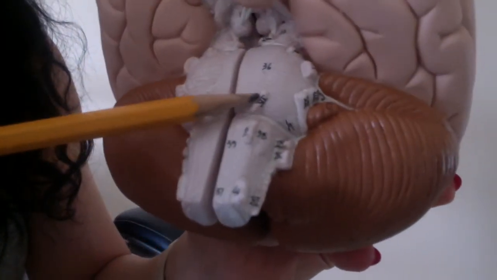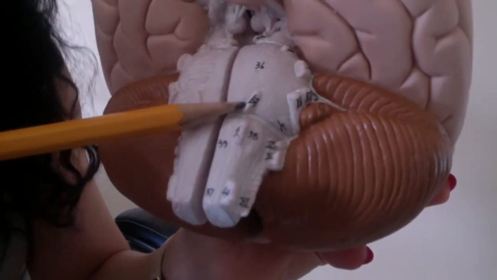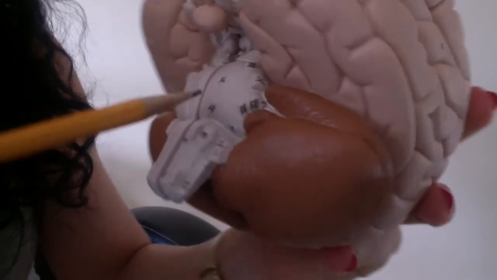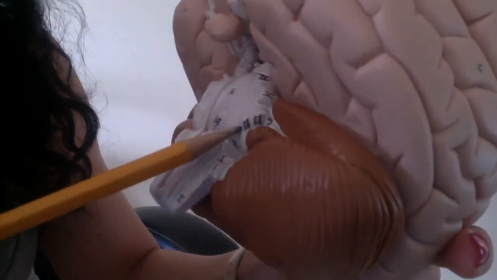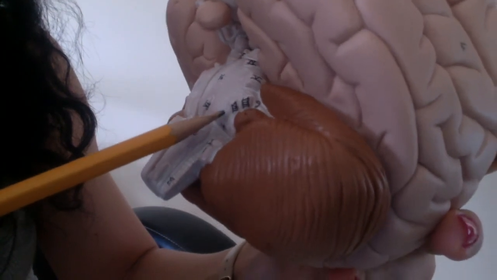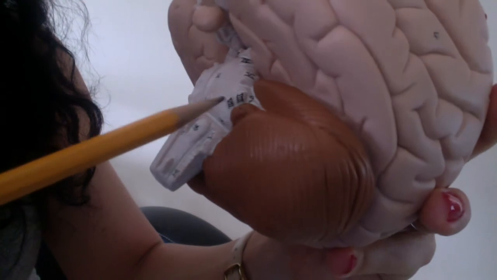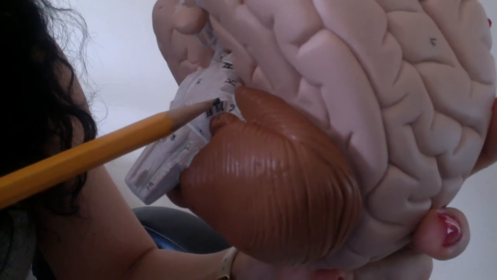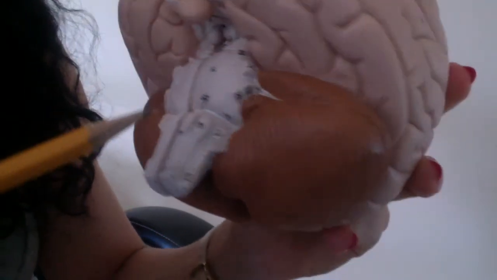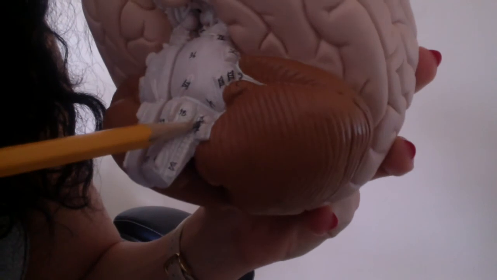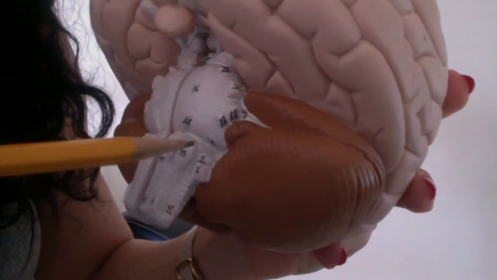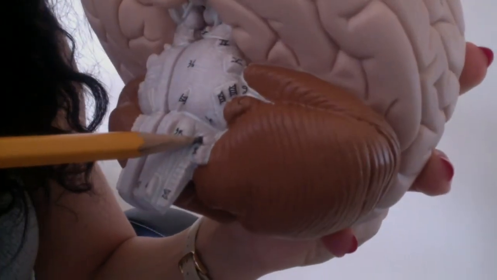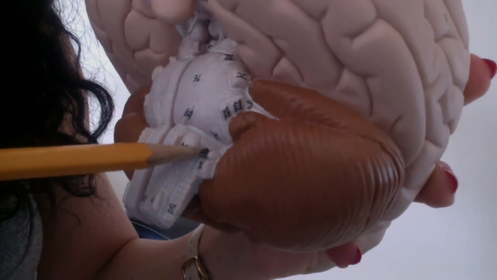And cranial nerve number 6, at the base of the pons, called the abducens, involved in eye movement. Cranial nerve number 7, facial nerve, involved in facial expression as well as taste. Above it is cranial nerve number 8, the vestibulocochlear, involved in hearing and equilibrium. Cranial nerve number 9, at the level of the medulla oblongata, known as the glossopharyngeal, involved in speech, swallowing, as well as taste.